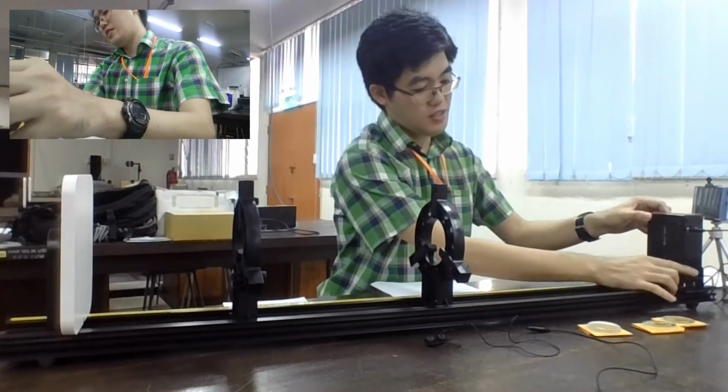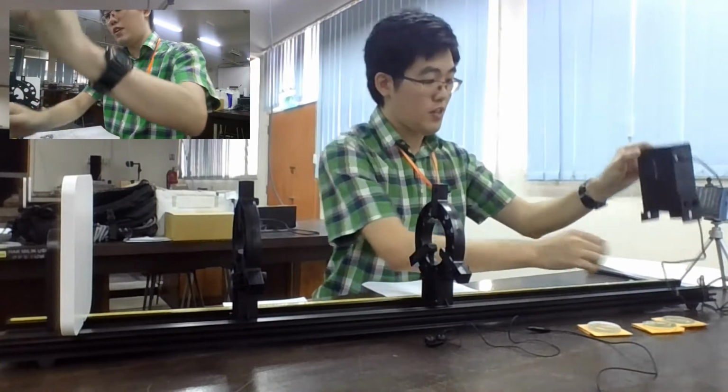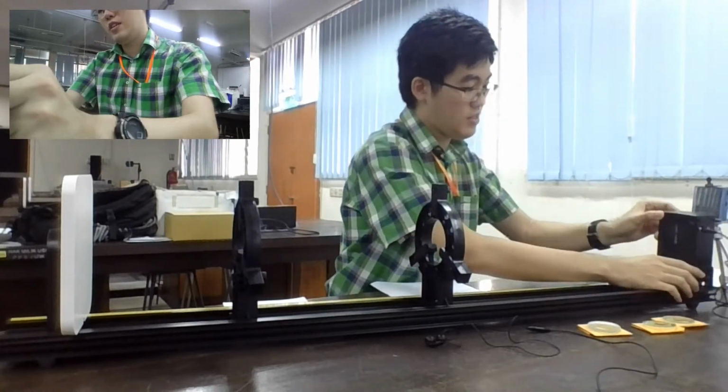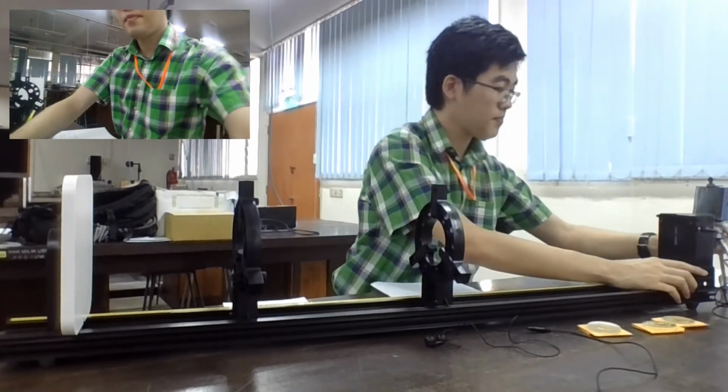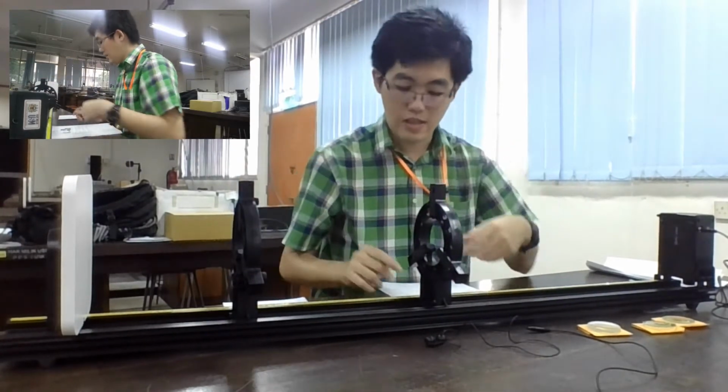So as you can see, everything here, you can just press it and then you can unclip it. You can lift it up and then you can just slot it in again. And all these as well, you can flip it up a bit, sideways, twist it, and then you can just tap it in. The same for all the other things.